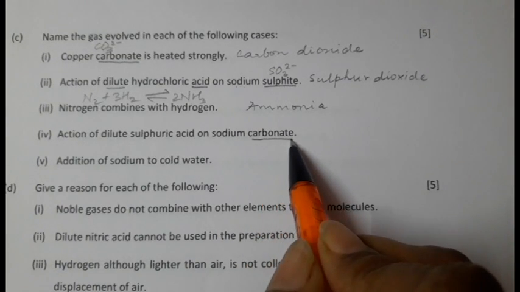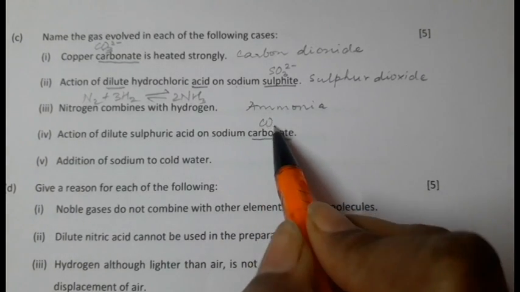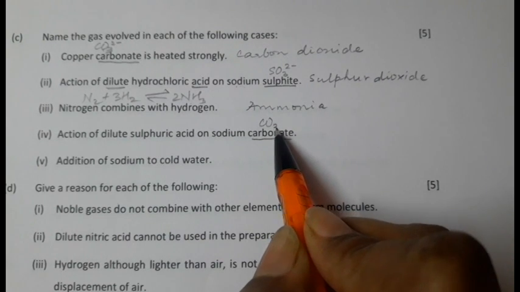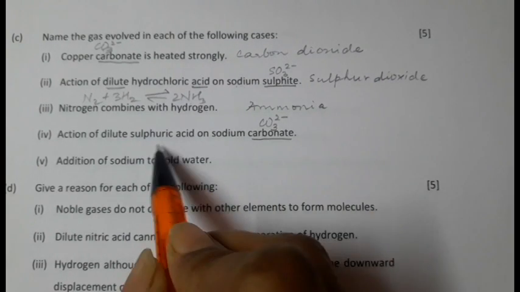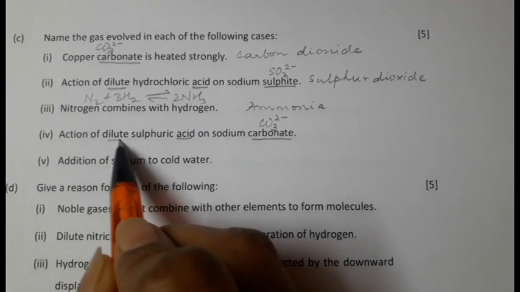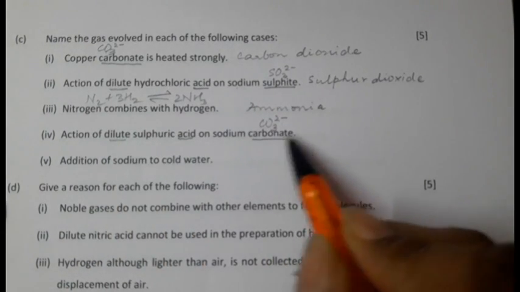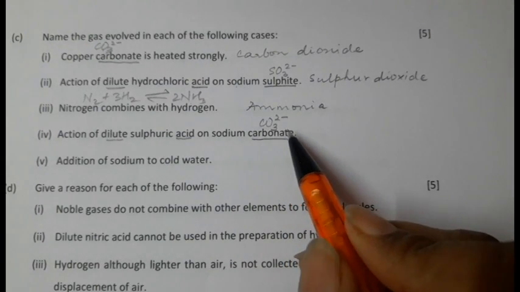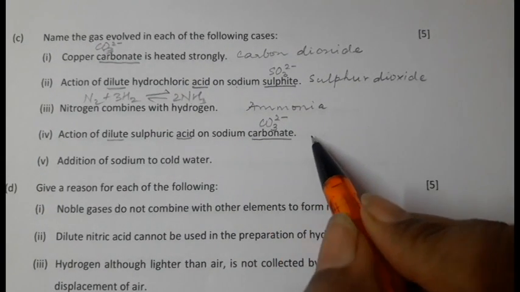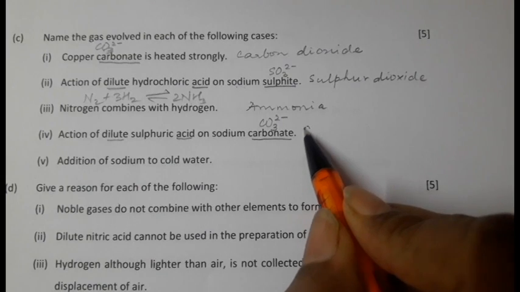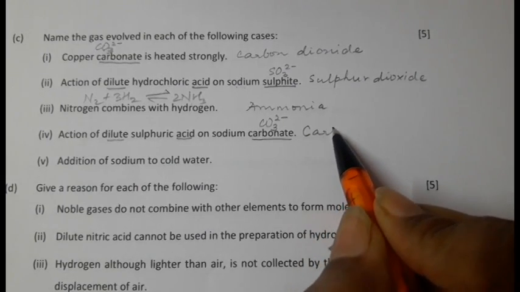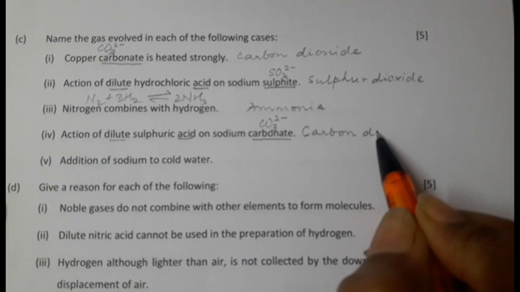Now again you will see here CO2 will be given out because it is carbonate and it is the dilute acid which will react with this carbonate and it will give you H2CO3. Being a weak acid, it will give us H2O plus CO2 and we will have carbon dioxide.